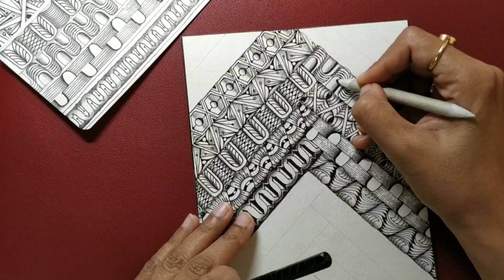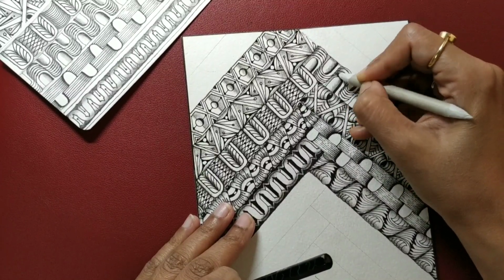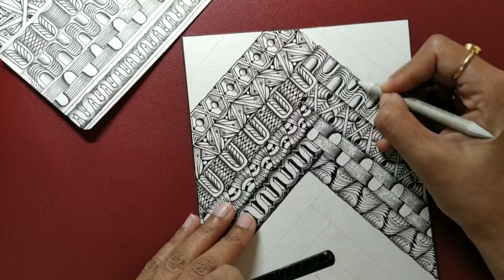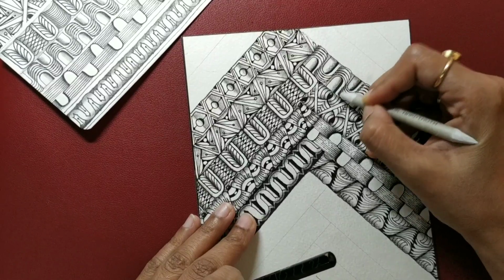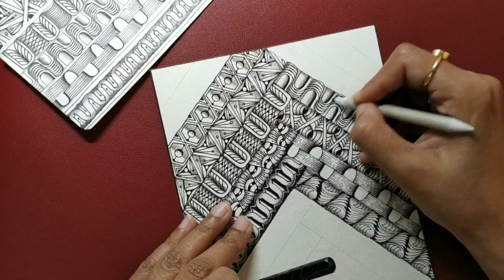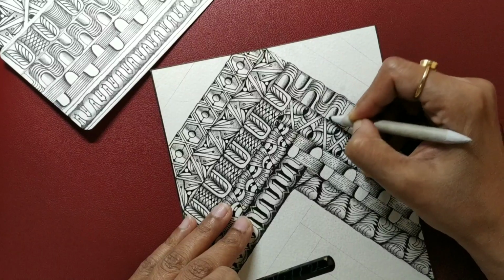So I'm now blending. So just make sure that the whites and the blacks are discrete and you don't add too much.